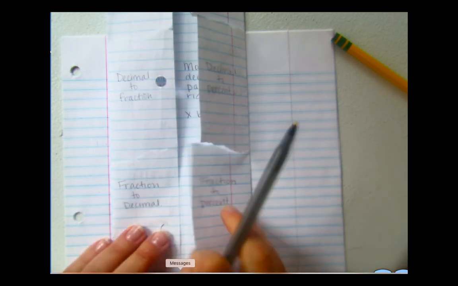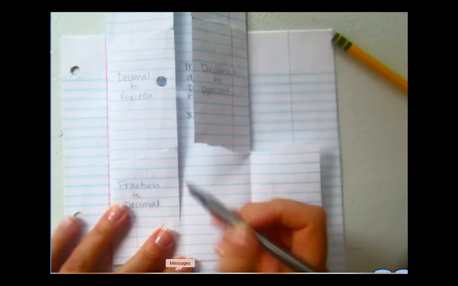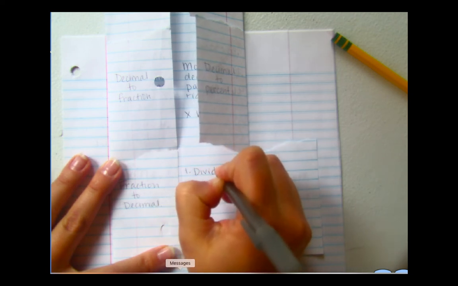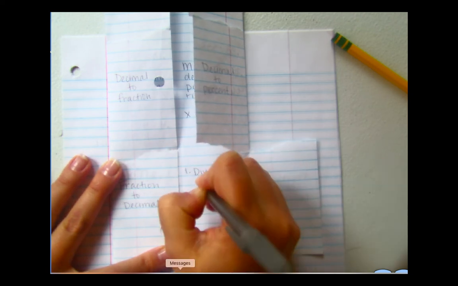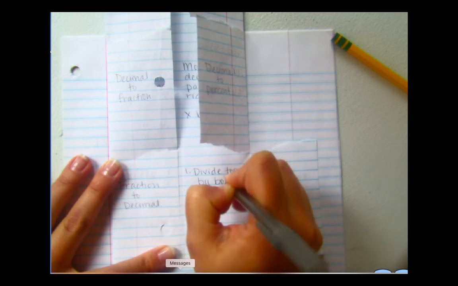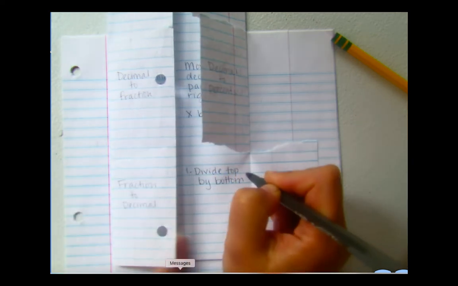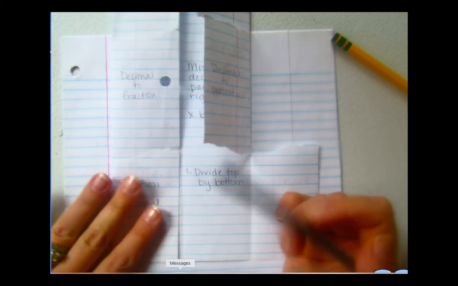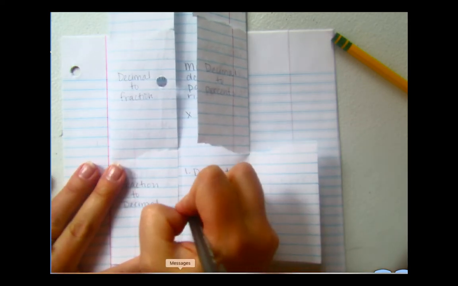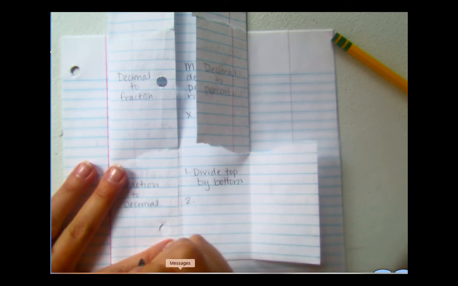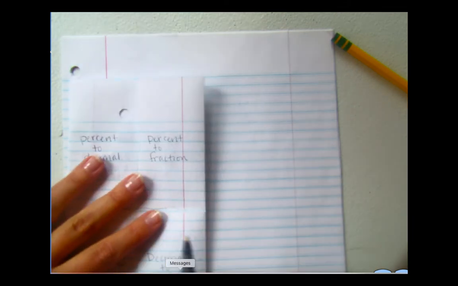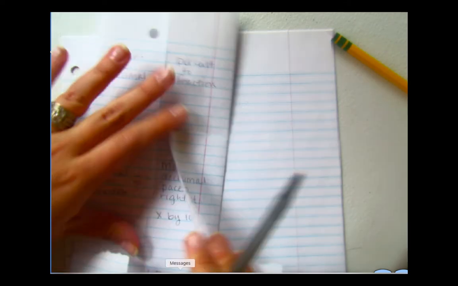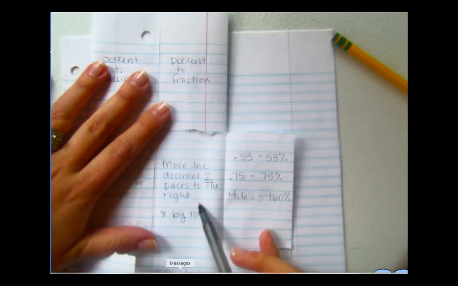So as a fraction, the first step is I'm going to divide top by bottom, just like we did here. Okay? Top divided by bottom. Then that's going to give me a decimal. So I use this rule, decimal to percent, and I'm going to move that decimal 2 places to the right.